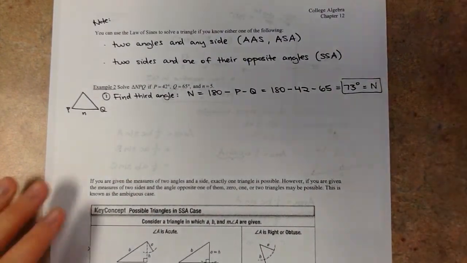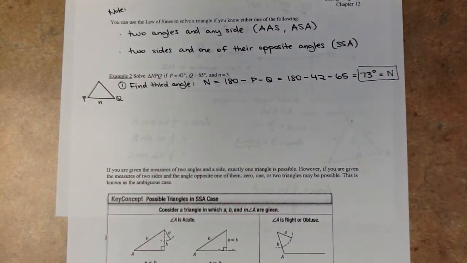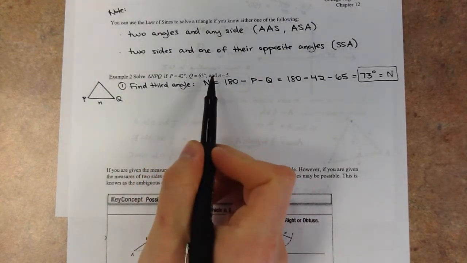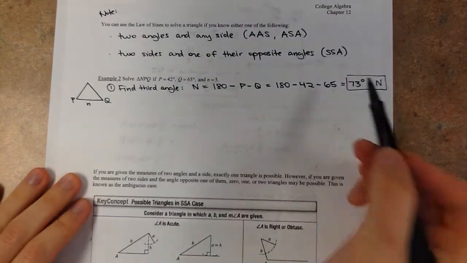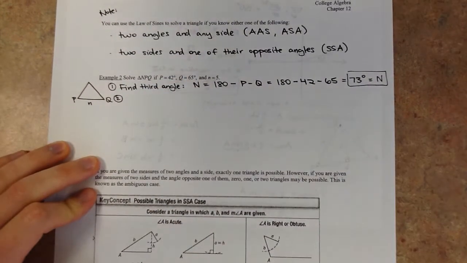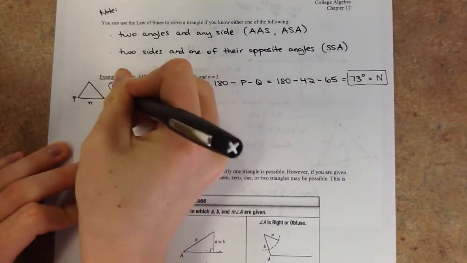And then just a side note for the directions, when it says to solve a triangle, it means to find all of the missing pieces. So I have 3 pieces given, that means I'm missing 3 pieces. So I just found one of them. And then step 2 is you want to use the law of sines to find the other 2 sides.